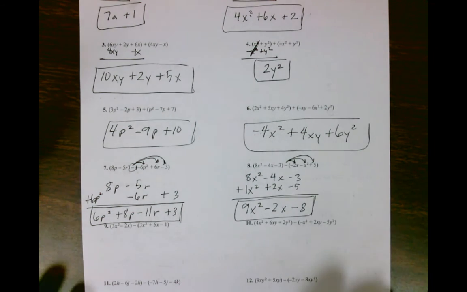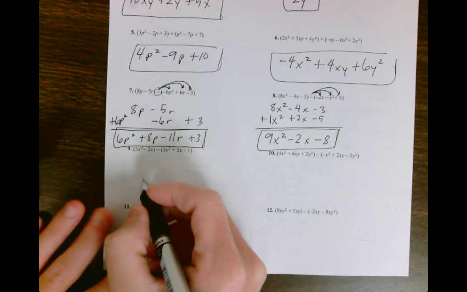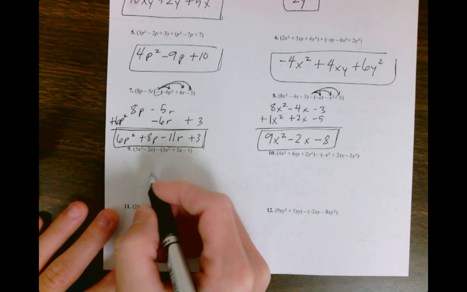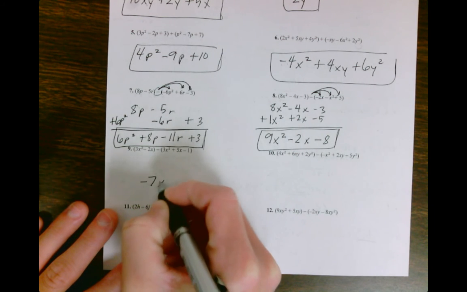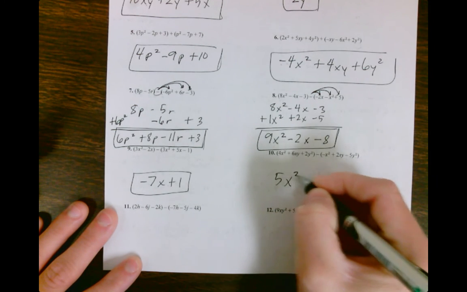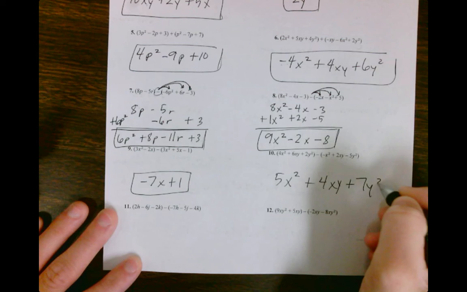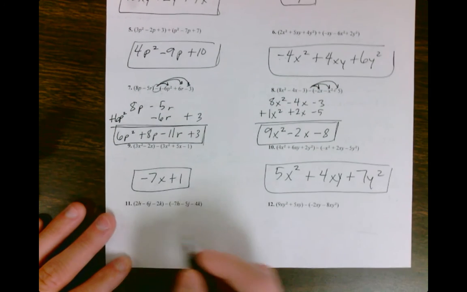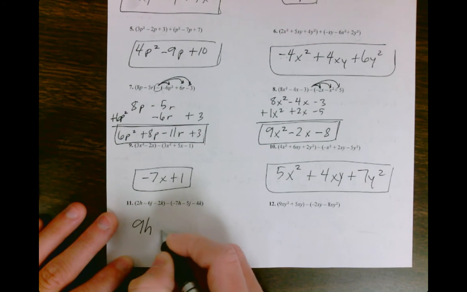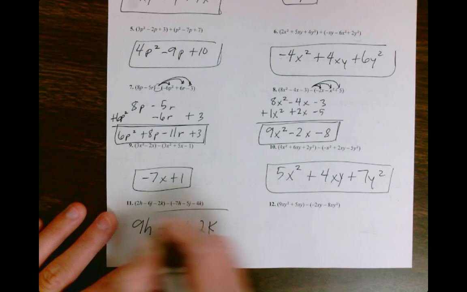Again, I'm just going to write the answers here on these bottom ones. Let me know if I need to go through any of them. So your final answer here should be negative 7x plus 1. 10, you should have 5x squared plus 4xy plus 7y squared. 11 should be 9h minus j plus 2k.